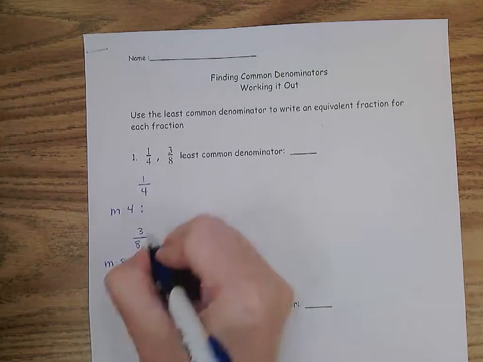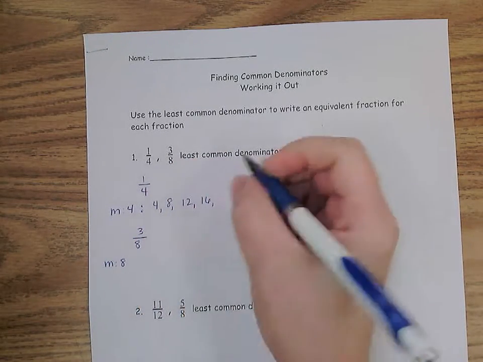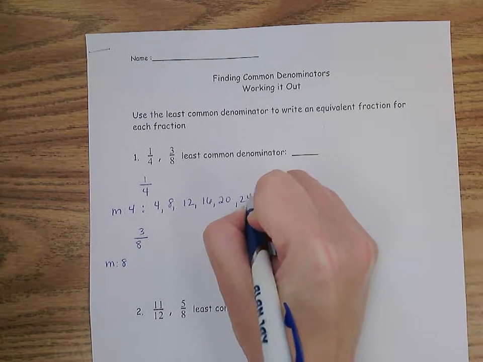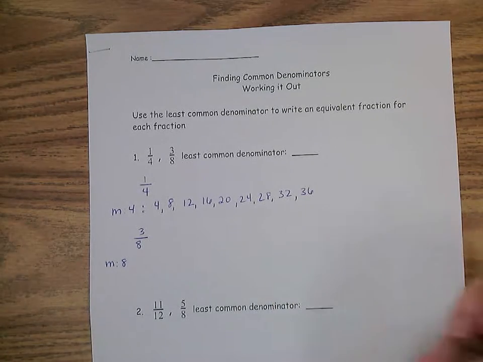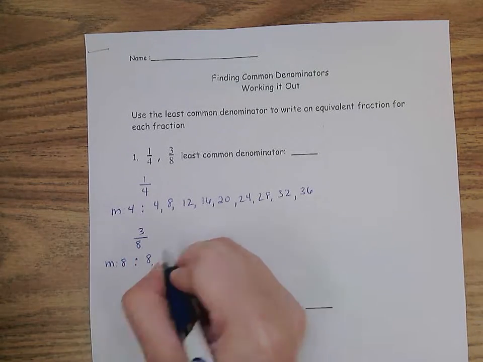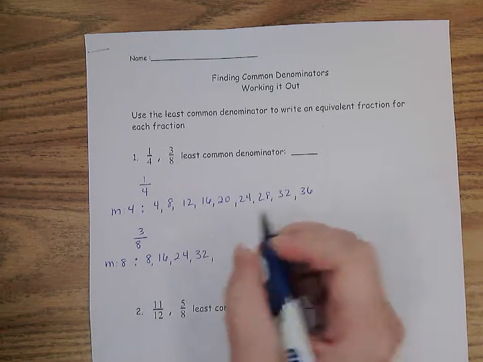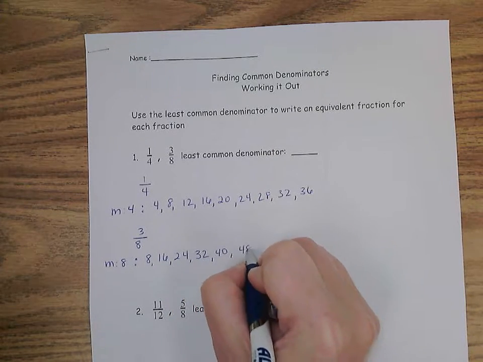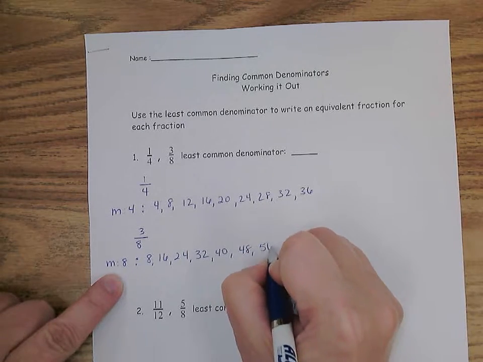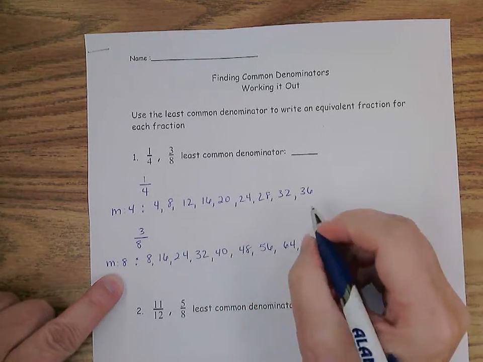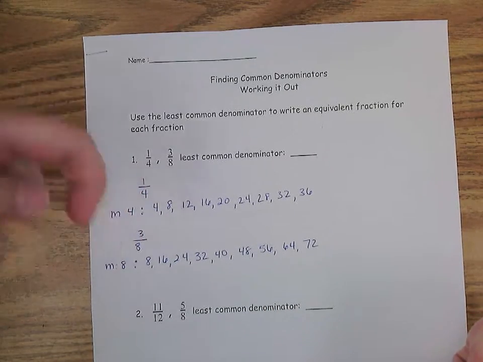So multiples of 4: 4, 8, 12, 16, 20, 24, 28, 32, 36. Multiples of 8: 8, 16, 24, 32, 40, 48. 8 times 7 is 56. 8 times 8 is 64. 8 times 9 is 72. So then I'm just going to run down. It doesn't matter which row you start with, but I'm going to start with this one.